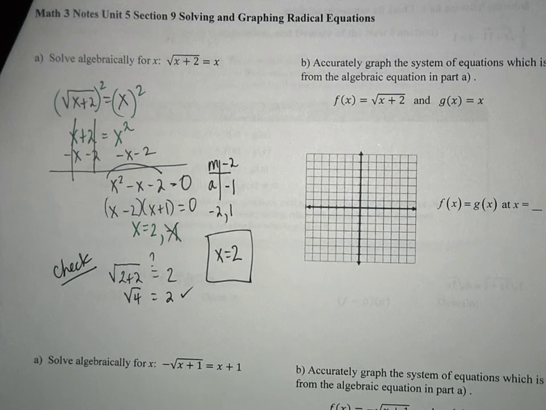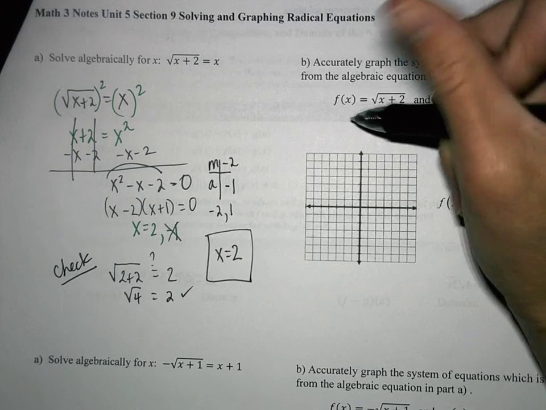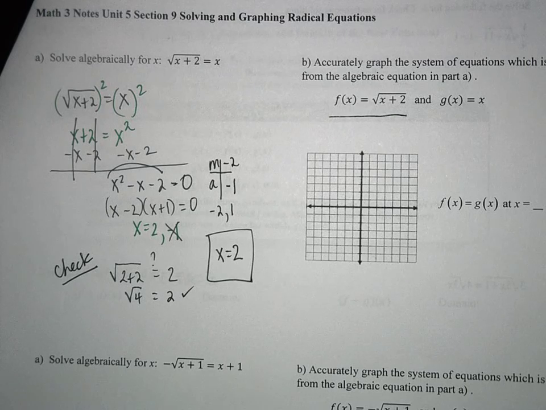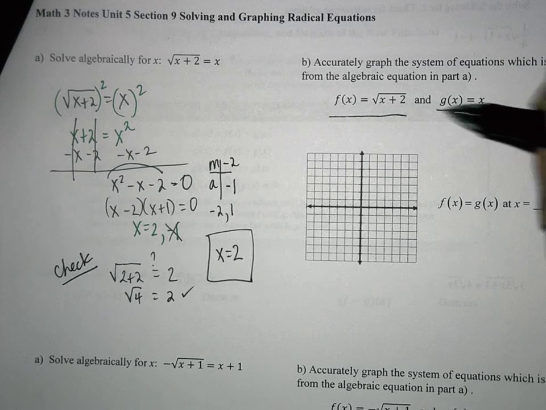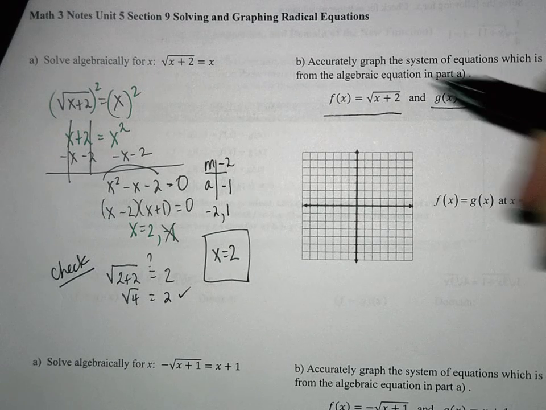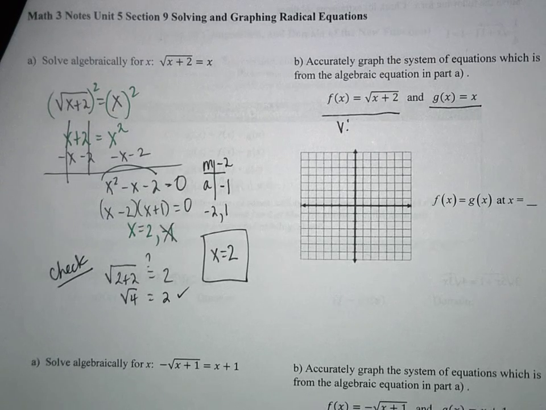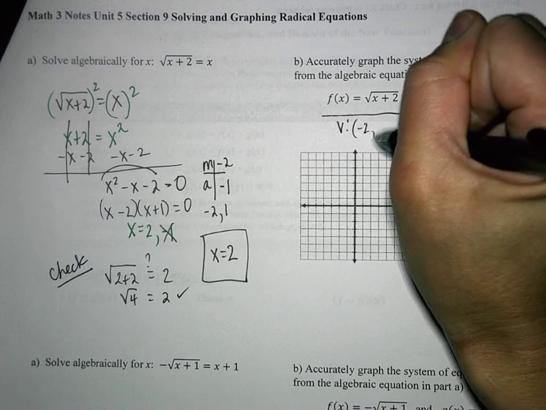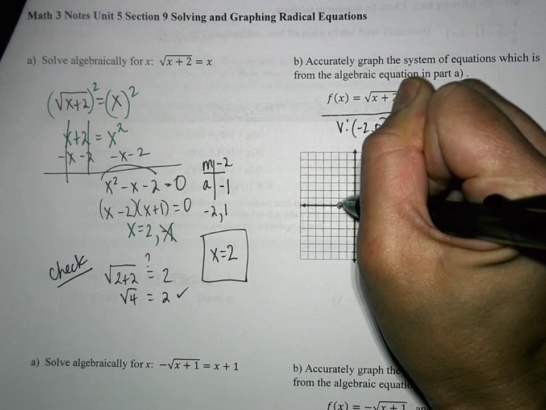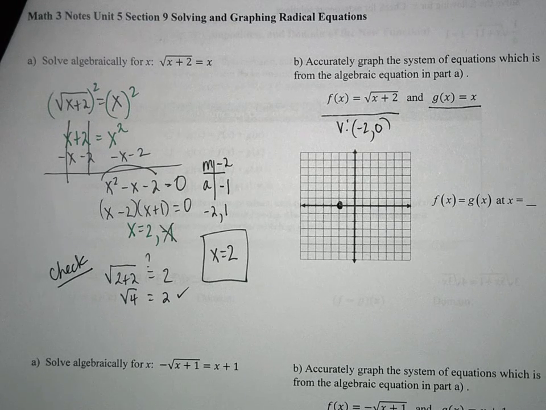Now we're going to look at it graphically. Okay? So graphically, we are going to graph f of x equals the square root of x plus 2, and g of x equals x. So on here, f of x equals the square root of x plus 2. Where is my vertex? Very good. Negative 2, 0. So left 2, up 0. And we know this would be curving which direction? Positive. It'd curve up and right, correct?